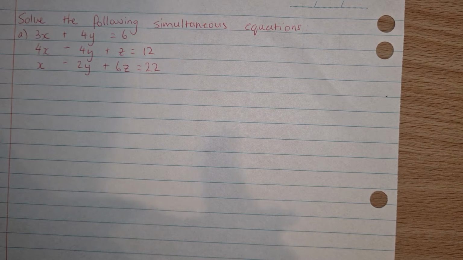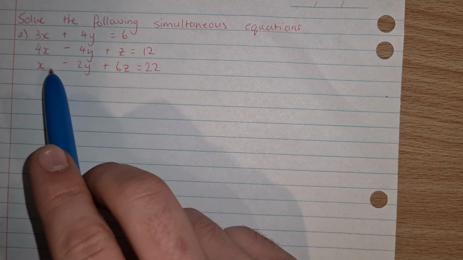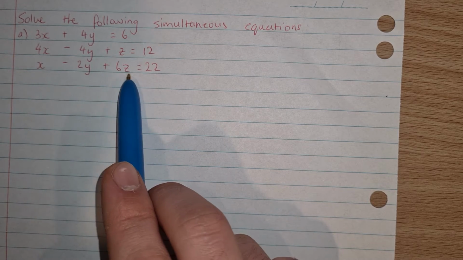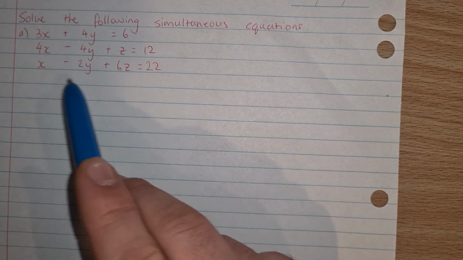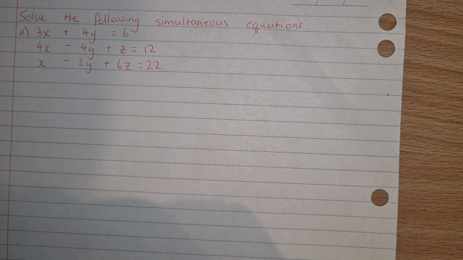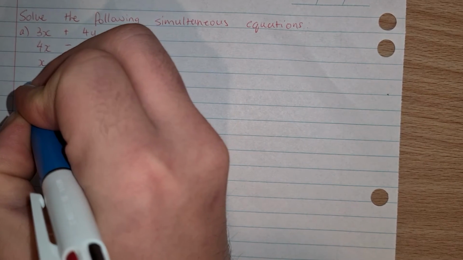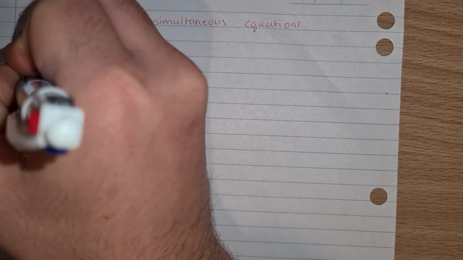So for this to work, it needs to be square. If you have 3 variables, you need 3 equations. If you had 2 variables, you need 2 equations, 5 variables, 5 equations, and so on. So let's draw this out.